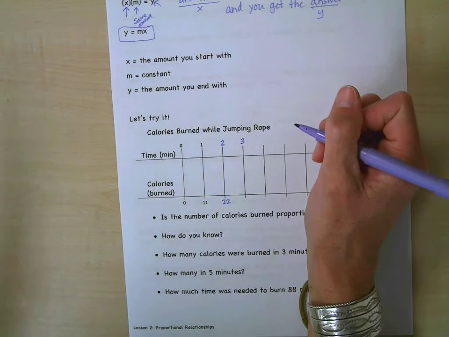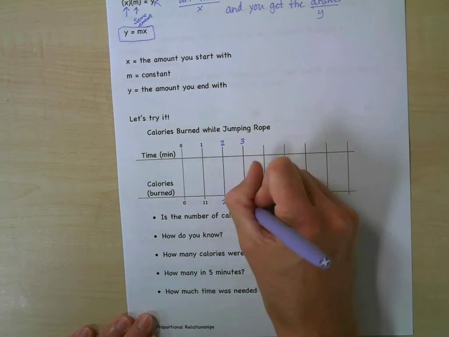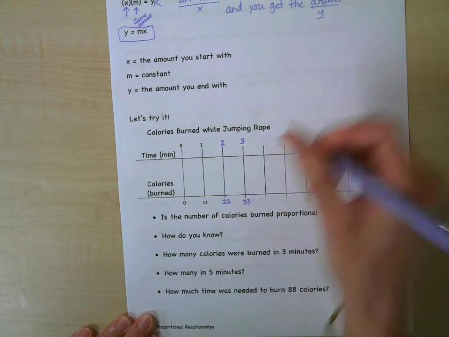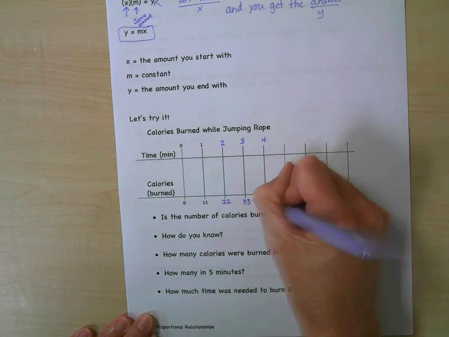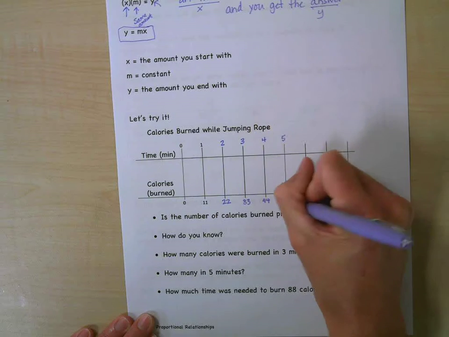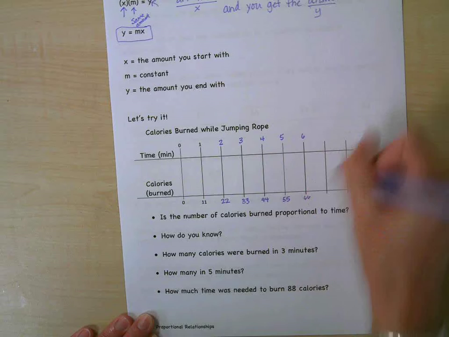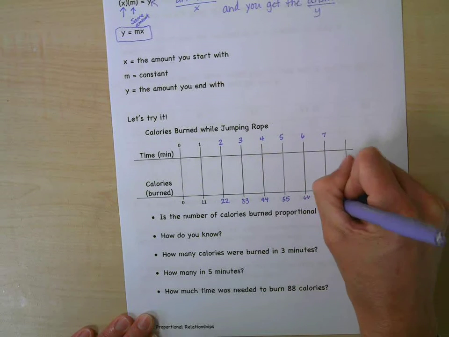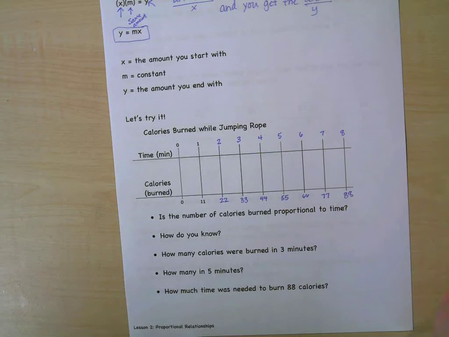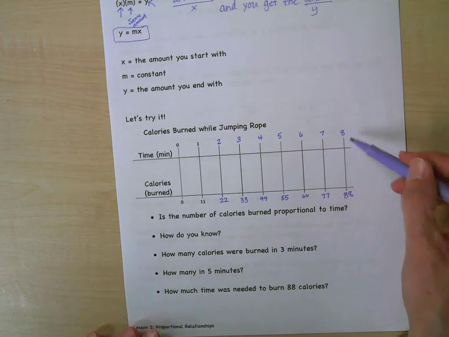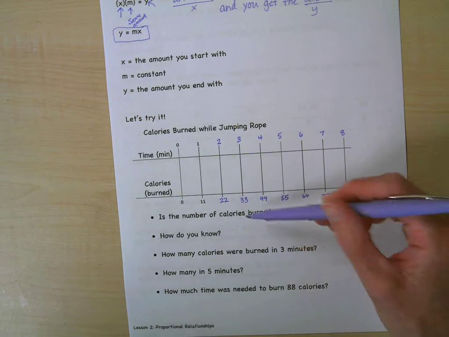What if you did it for 3 minutes? In 1 minute it was 11, in another minute it was another 11, in another minute it was another 11, so we end up with 33. Okay, and then we have 4, what would it be? 44, you are correct. 5, what would it be? 55. 6, what would it be? 66. 7, what would it be? 77. 8, what would it be? 88. Okay, so that's how we figured out the calories that are burned in the time it takes.